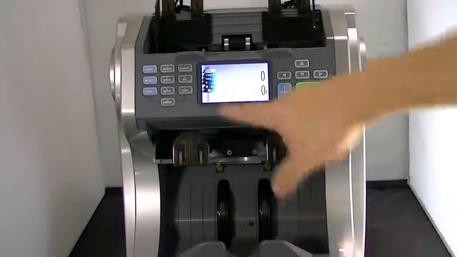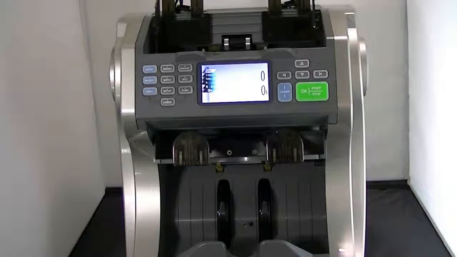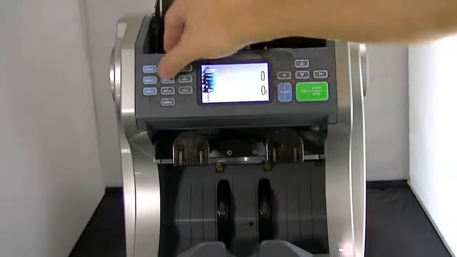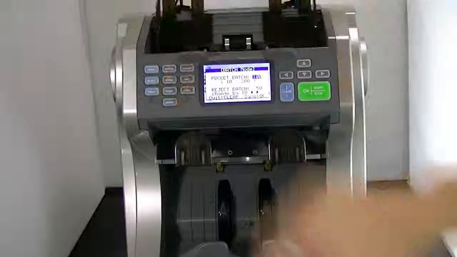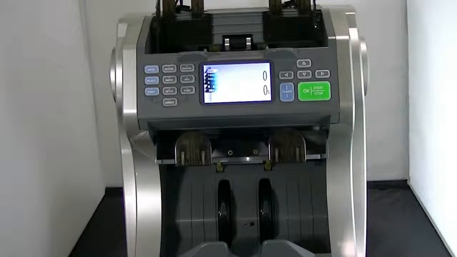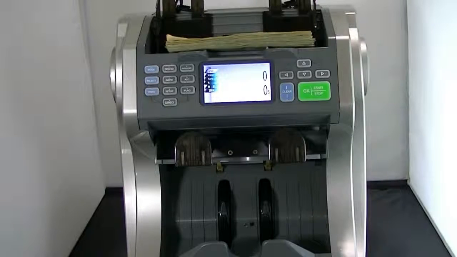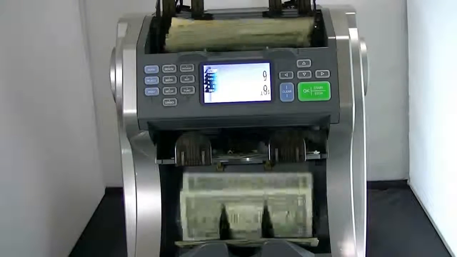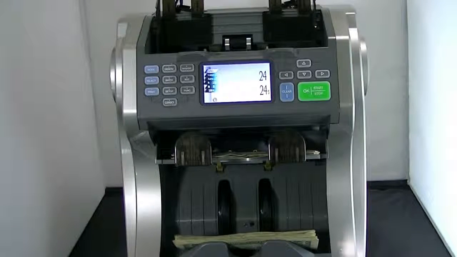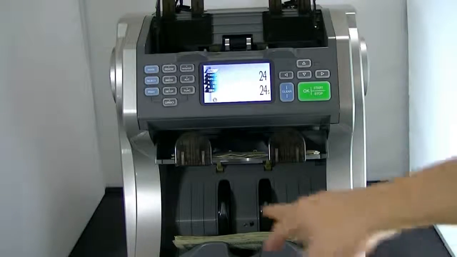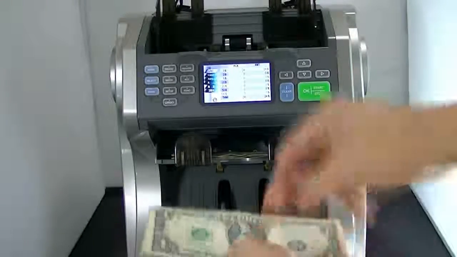Okay, now I'm on a strap. I'm strapped at 25. I change the batch size to 100 and hit OK. Now I'm going to put my money on the hopper. And you can see here's all my $1 bills.